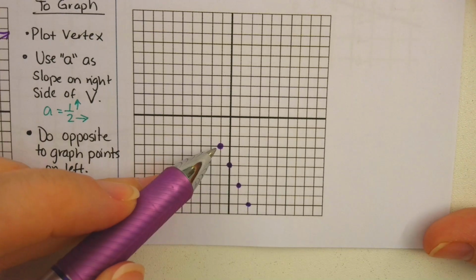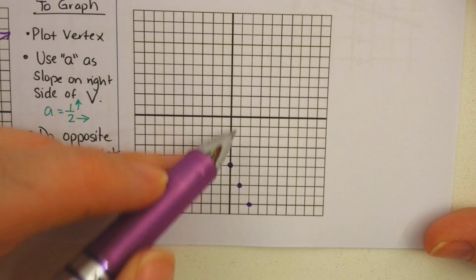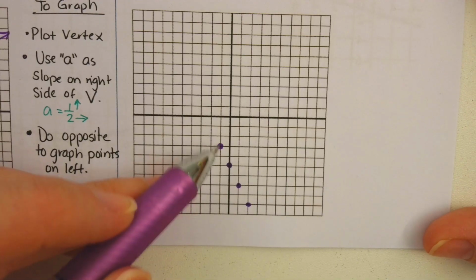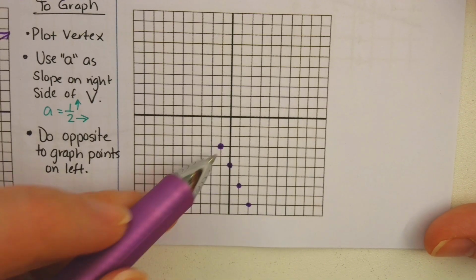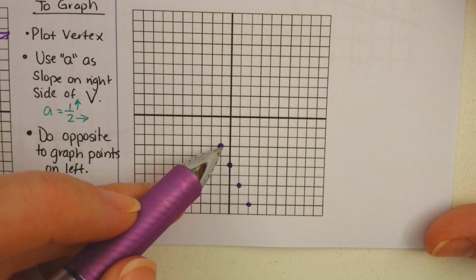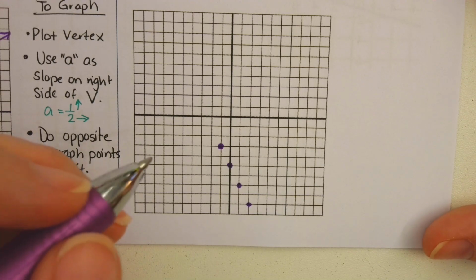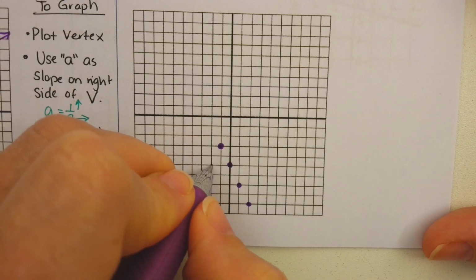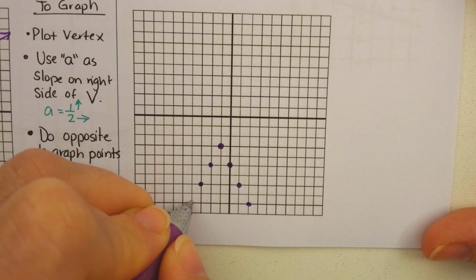Okay, and then I'm going to go back to my vertex to do the left side. I can't go up because I know my V shape is going to be upside down. What should I do instead to count the points on the left side? Can't go down 2, right 1. What can we do instead? Down 2, left 1. Very good. And that'll get the other side. Down 2, left 1.